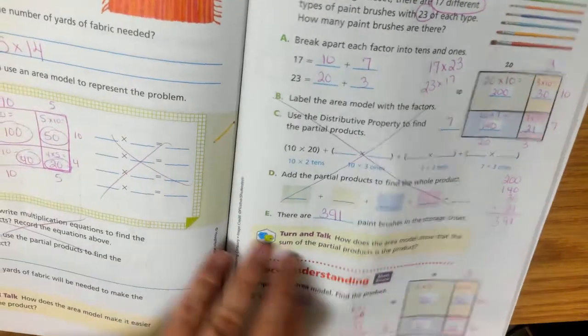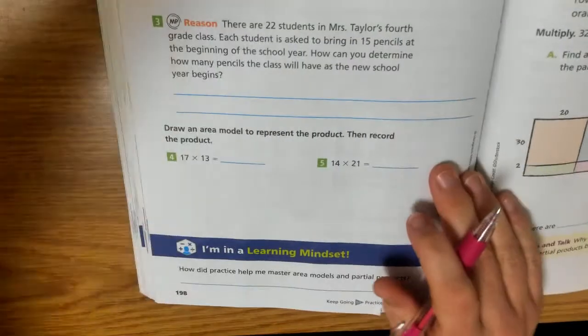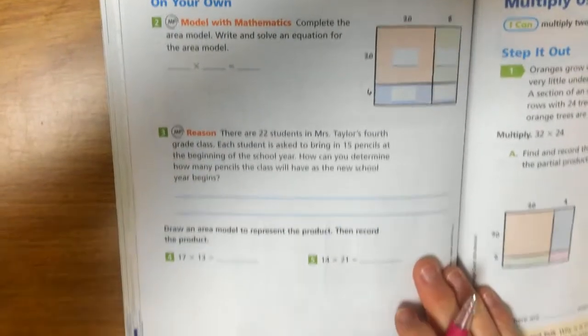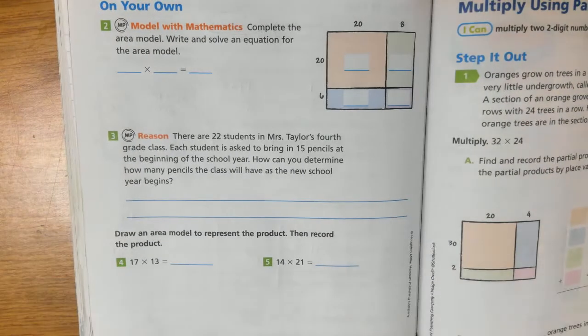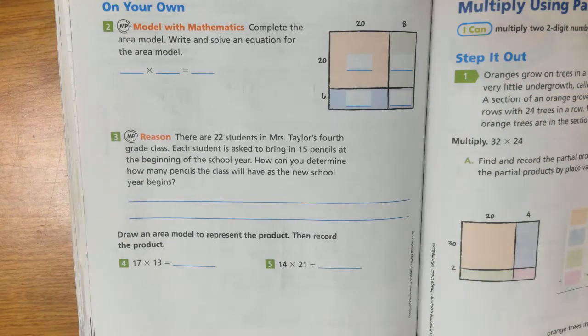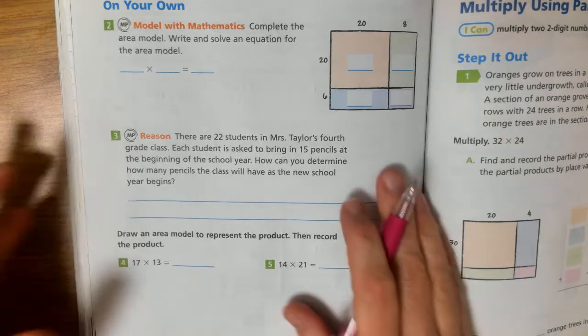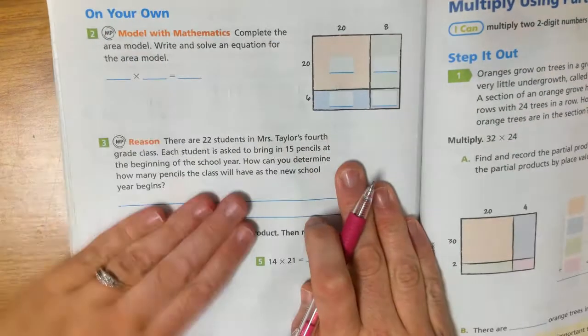Okay, so we're moving to the on your own section. If you want to do this independently and then come back and check your answers, go ahead. Or if you want to do it along with me, that is fine as well. All right, so we're going to complete the area model, write and solve an equation for the area model.